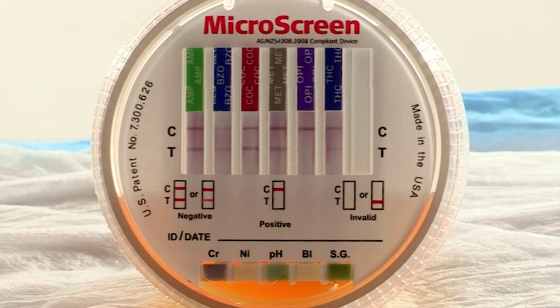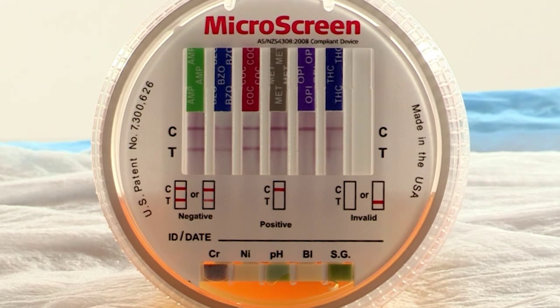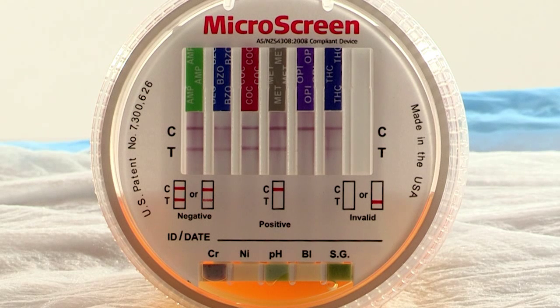When all the lines are present in the C zone, we can now read whether there are lines in the T zone, which is below the C zone. And in this case, we actually have a line missing in the T zone on the opiate strip.